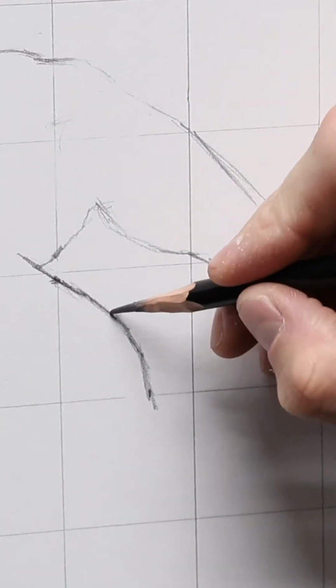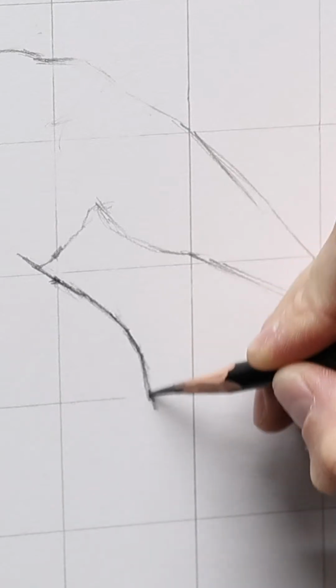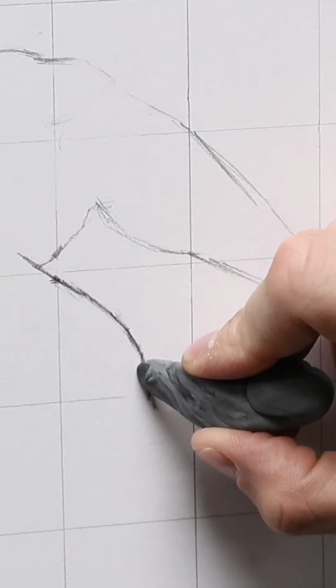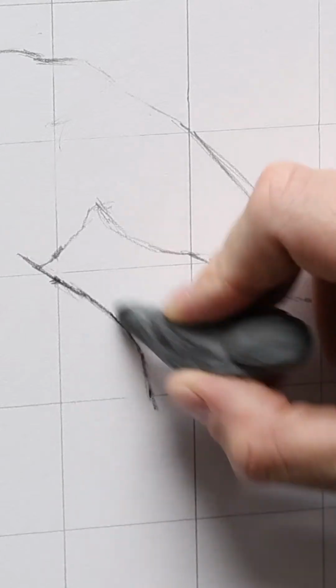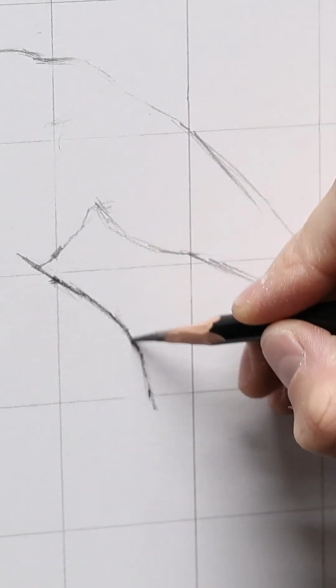Then you reevaluate your curve. Is it right? Does it look okay? Does it look like a nice simplified version of my curve? And then you clean it up. And you chisel it nicely and polish if you want in the end.